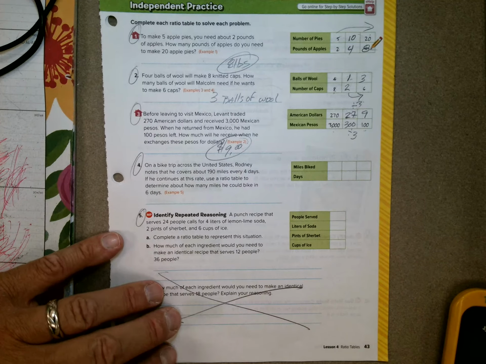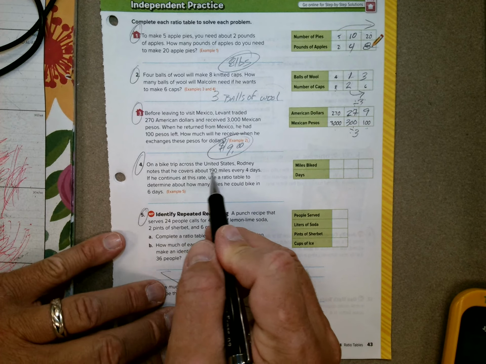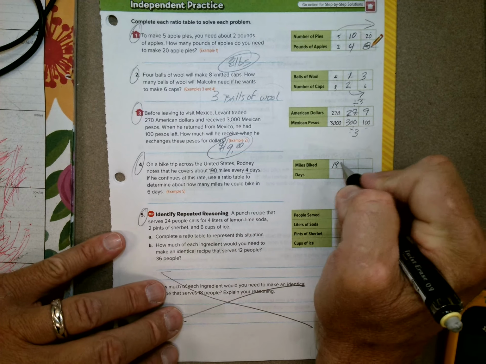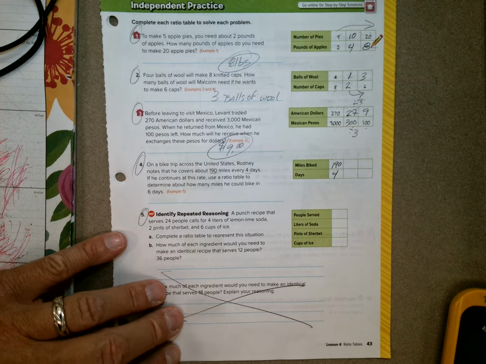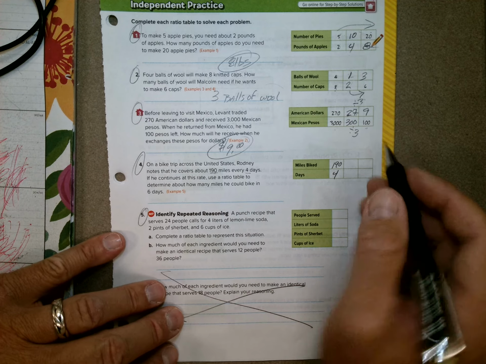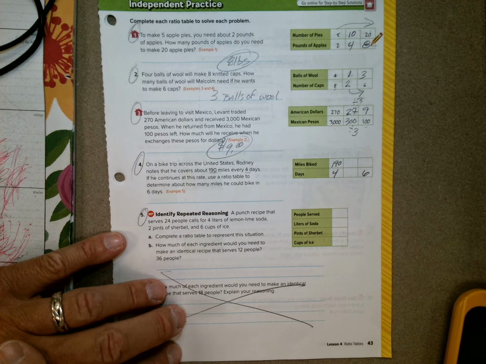On a bike trip across the United States, Rodney notes that he covers 190 miles in 4 days. Let's write that down. 190 in 4 days. If he continues at this rate, all right, use the ratio table to determine how many miles in 6 days. 6 days. Okay.